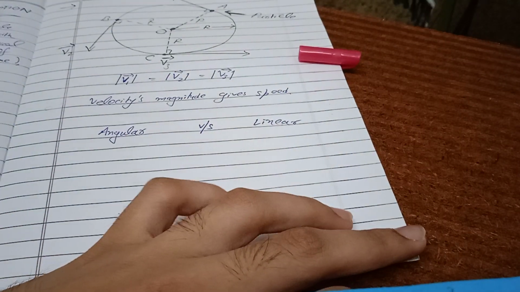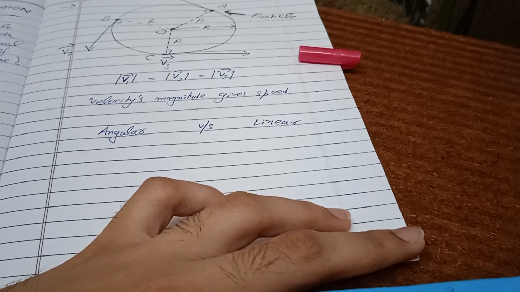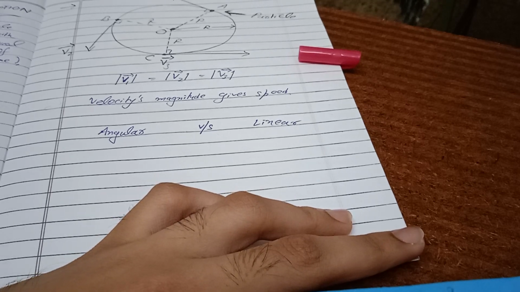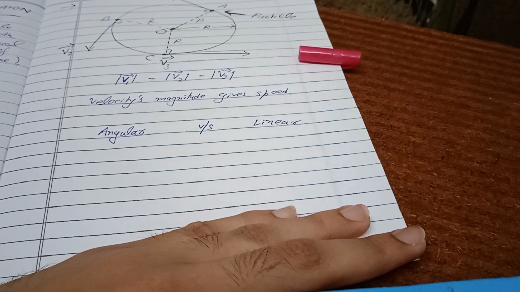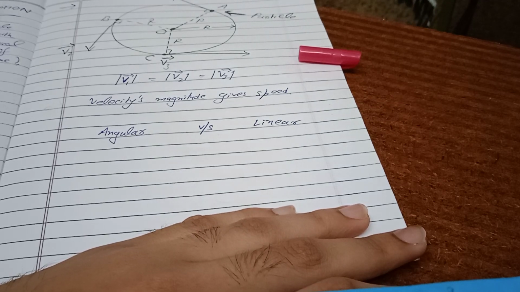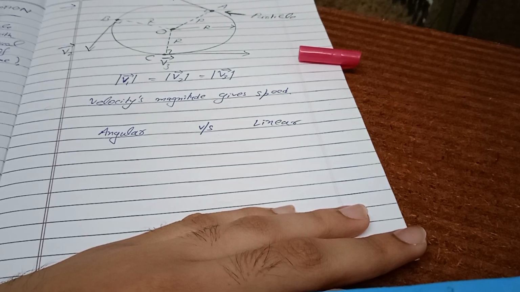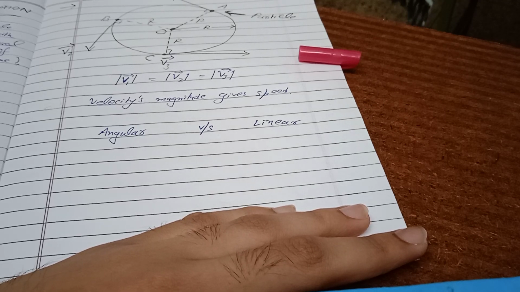Physics is not difficult. What's difficult is mathematics. This is the truth. Mathematics is difficult, physics is easy, very easy. What makes physics difficult is this: why is physics easier in class 9th and 10th than in 11th or 12th? Because in 9th and 10th there is no non-uniformity in the physical quantities.